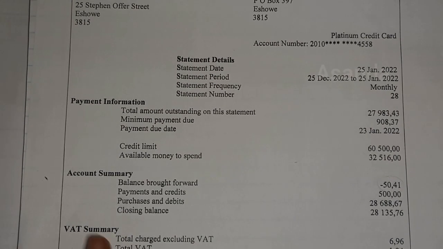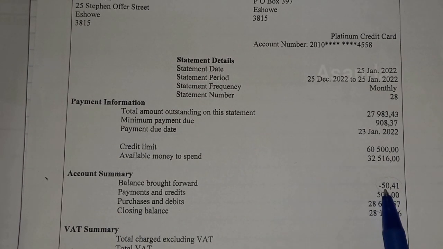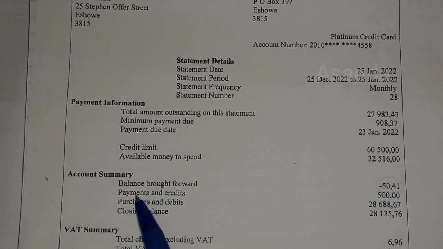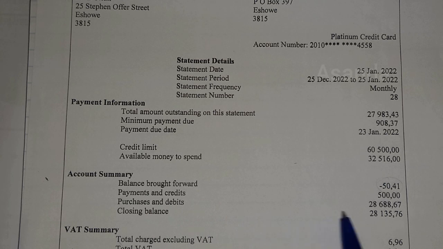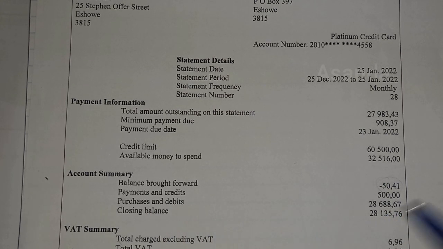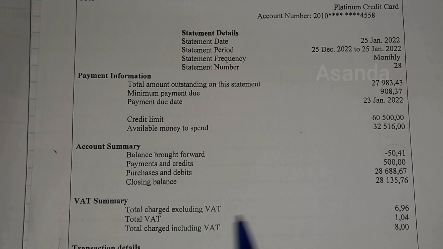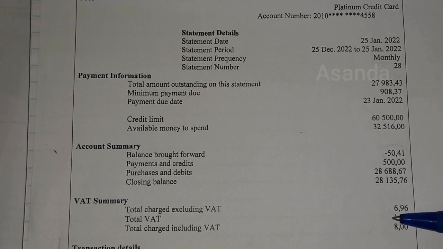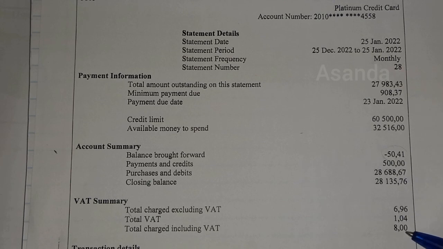And account summary there, balance brought forward minus 50 rands and 41 cents. Now, payments and credits, she's paid 500 rand, and purchases and debits 28,688 rand. That's how much she's used. Closing balance is this amount here. Okay, so now VAT, they say the total charge excluding VAT is 6.96 rand. So somewhere there was a fee of 6.96 rand. They added VAT on the fee, and the total fee then became 8 rand.